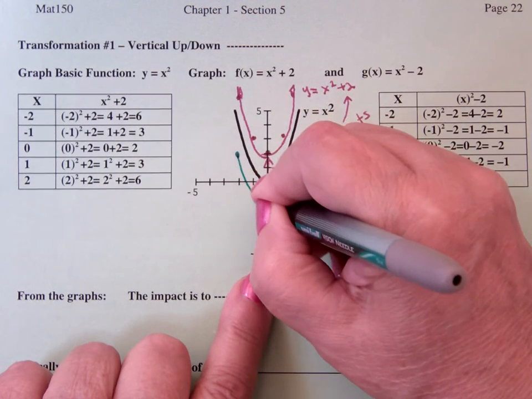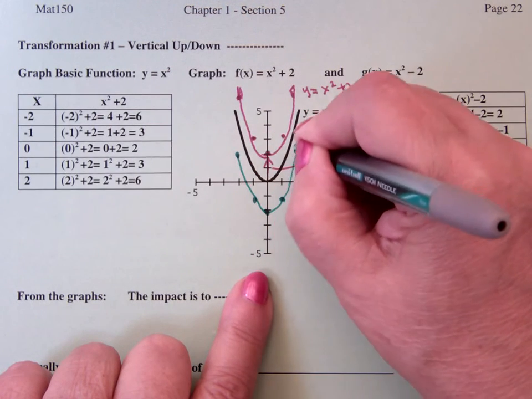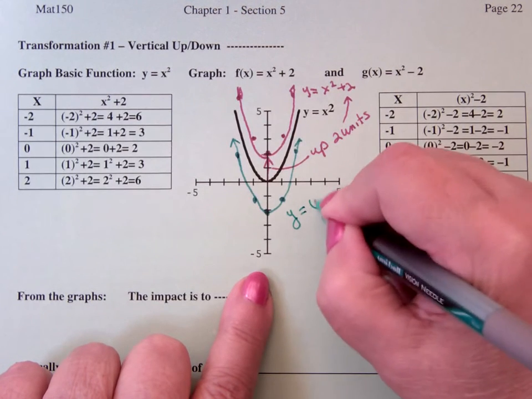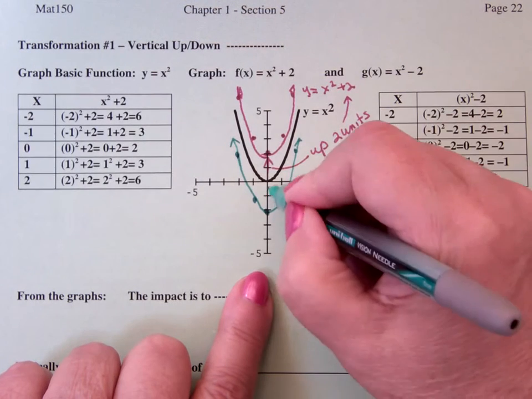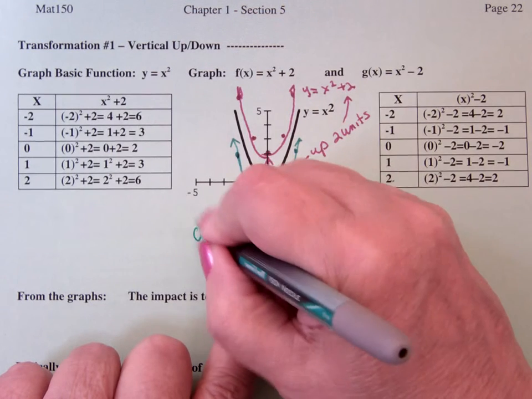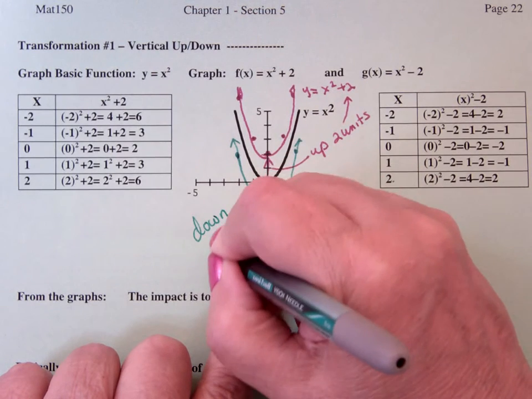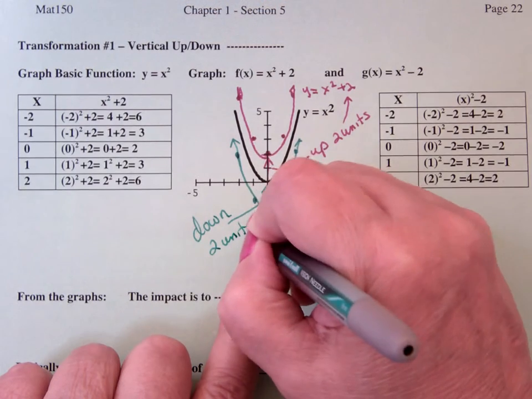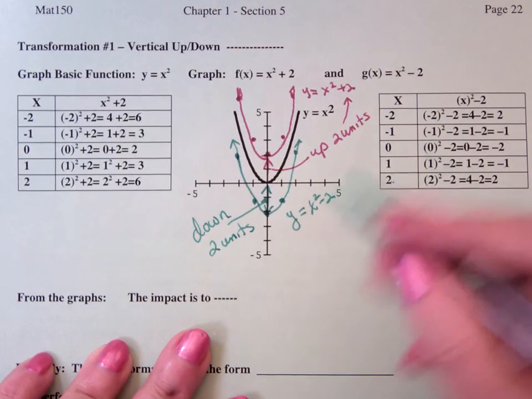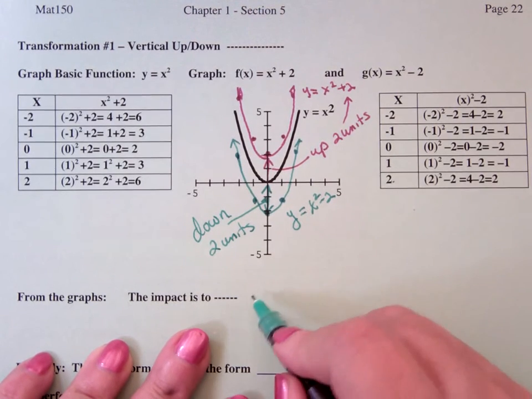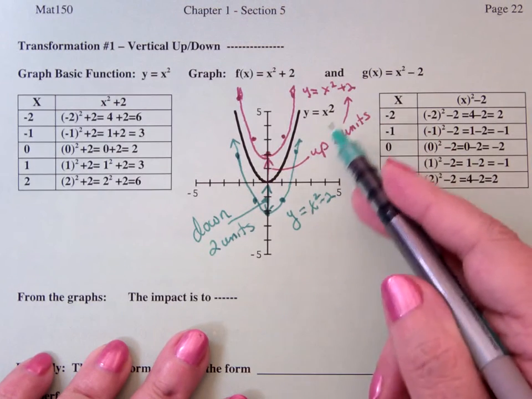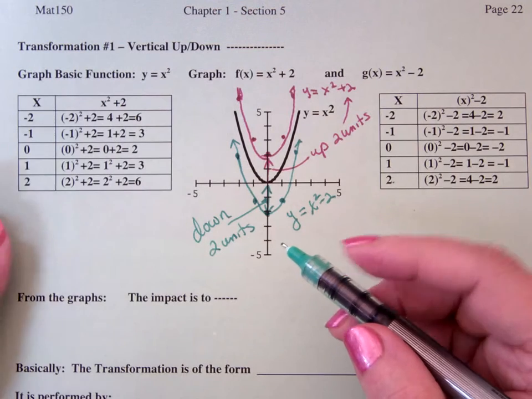Now if I connect the dots again and look at the graph of y equals x squared minus 2, I notice that the impact is to move the graph down 2 units. So the impact is that I would move the graph up and down depending upon what I'm adding.